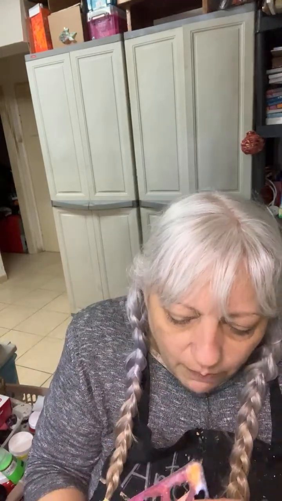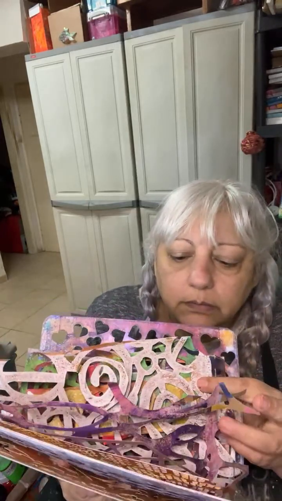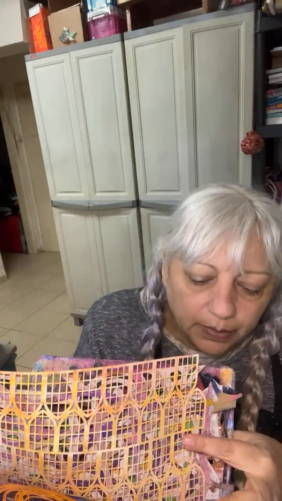Okay, so we have a lot of stencils here that we will try to organize by colors.